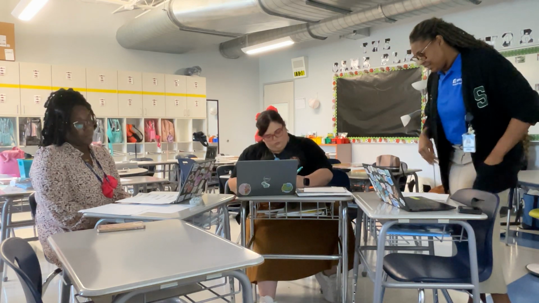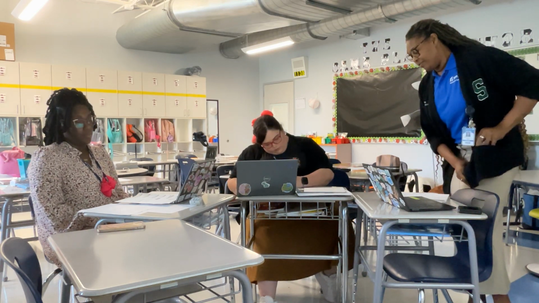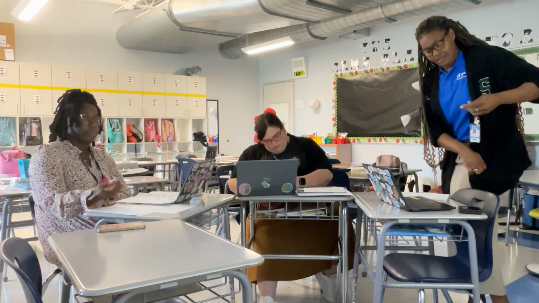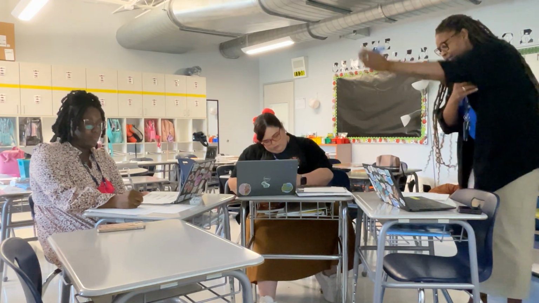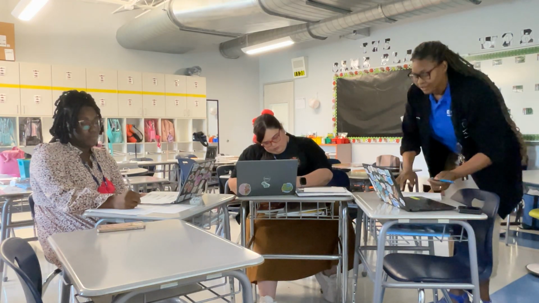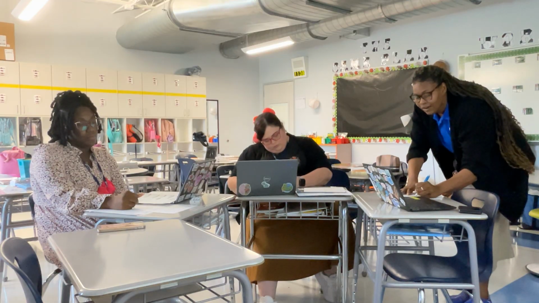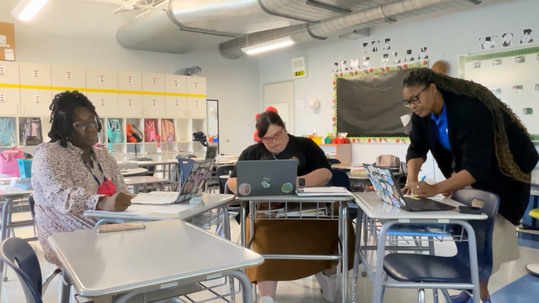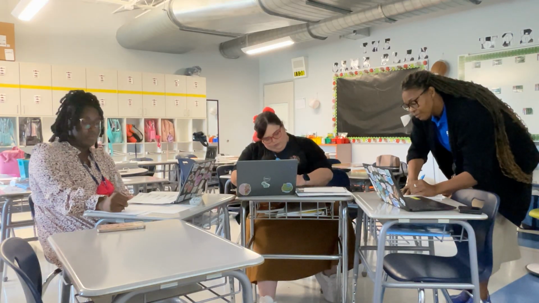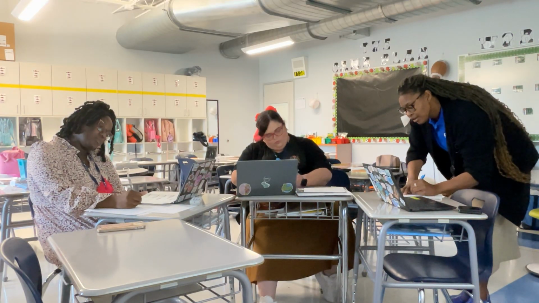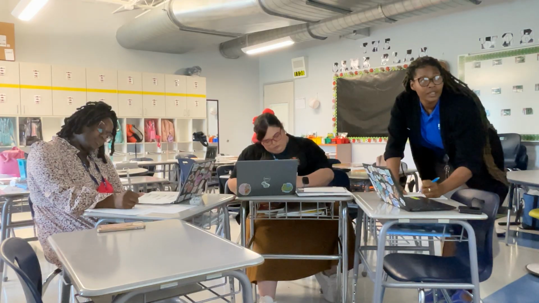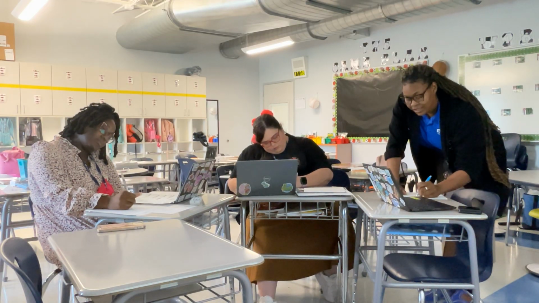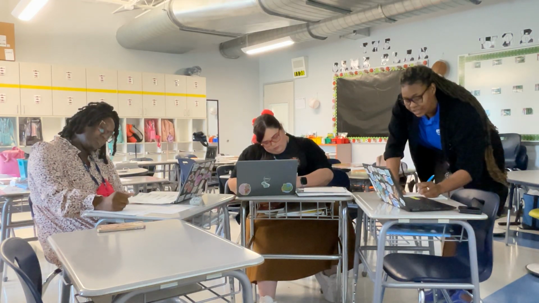So we can write this down in our PLC handout. We might add a 4th line because I only did 3. So CI, restate prompt. Yep, relevant evidence, meaning it connects back to the central idea.